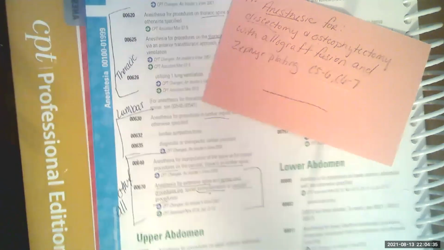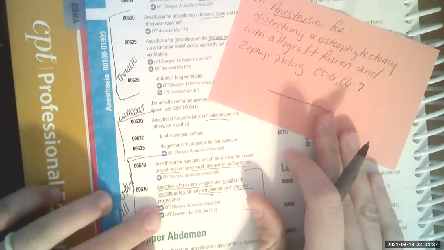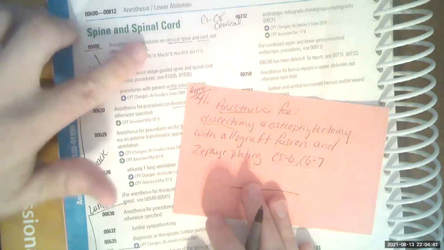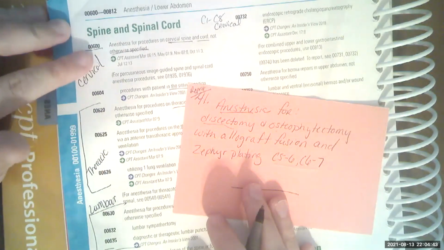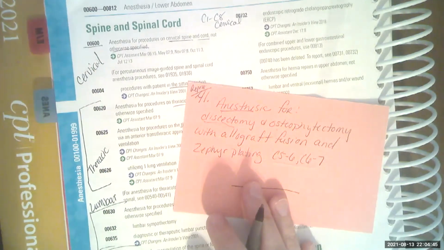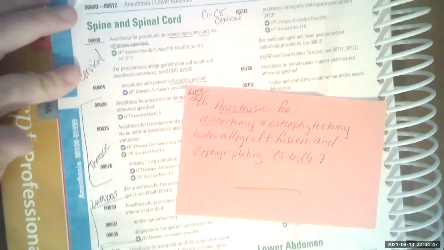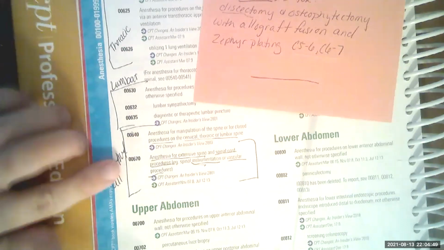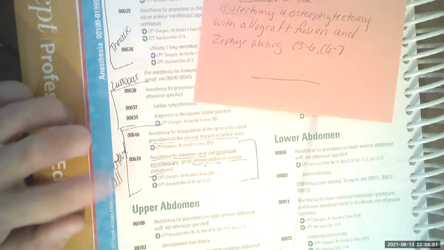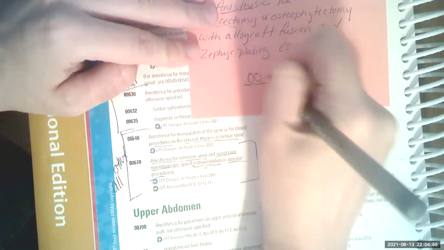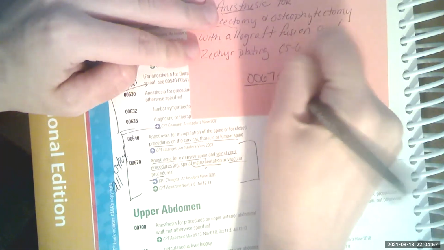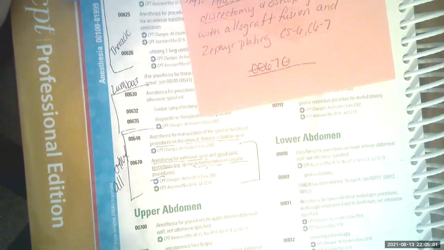So if we did not have this code down here, then yes, we could come up here and use the not otherwise specified anesthesia on the cervical spine code. And if you use that, it might actually get accepted, but this one is much more specific and therefore better. So that's the one we're going to use, 00670. That's the one I would recommend using, okay?